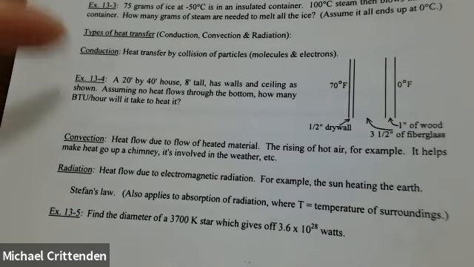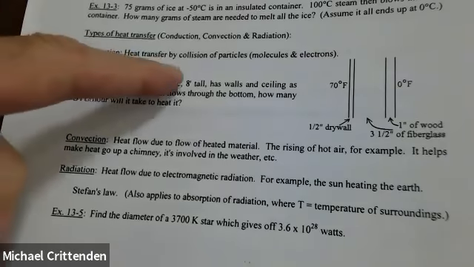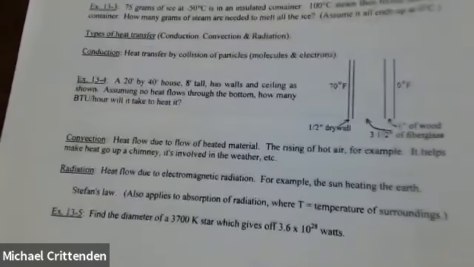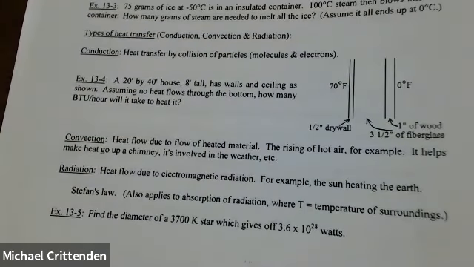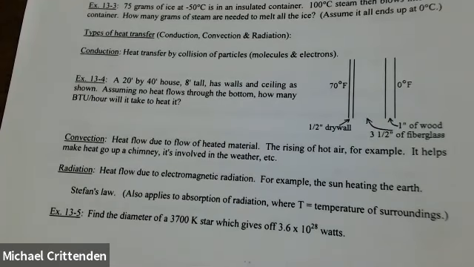Conduction, as it says here, is heat transfer by collision of particles, either molecules or electrons or some of each. This is what happens if you put a cold frying pan on a hot stove, for example.